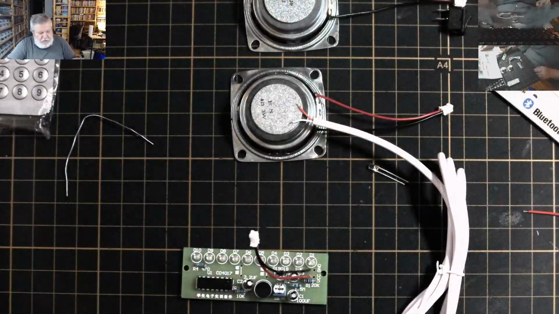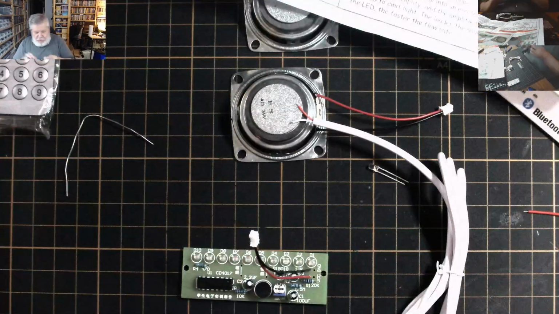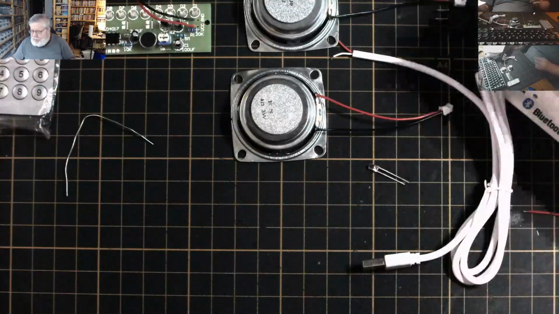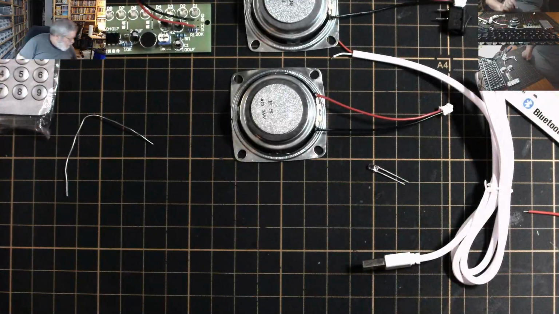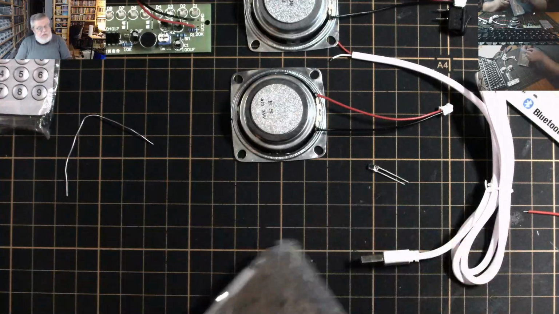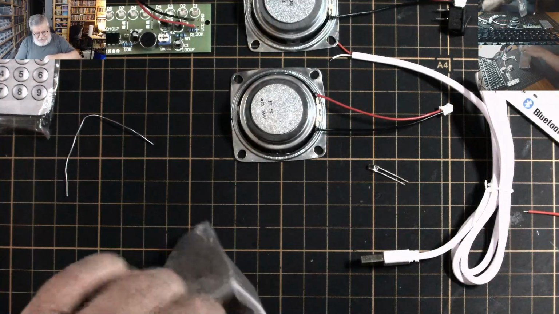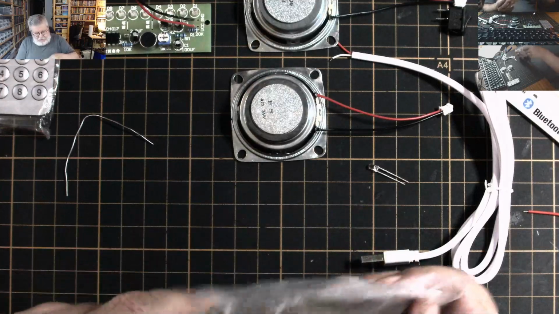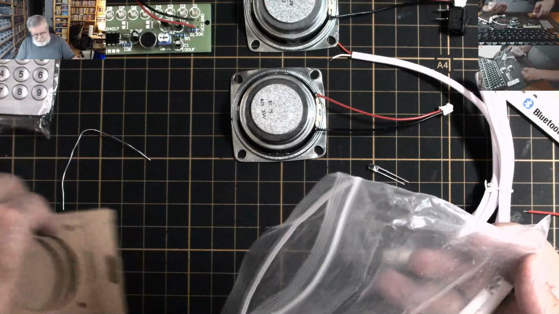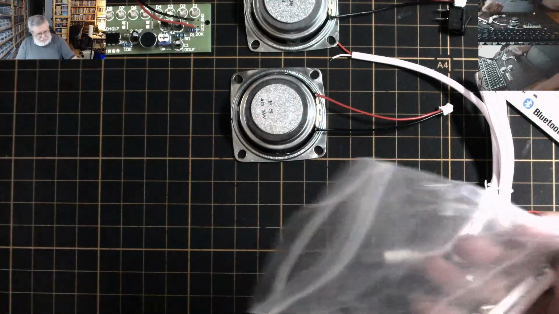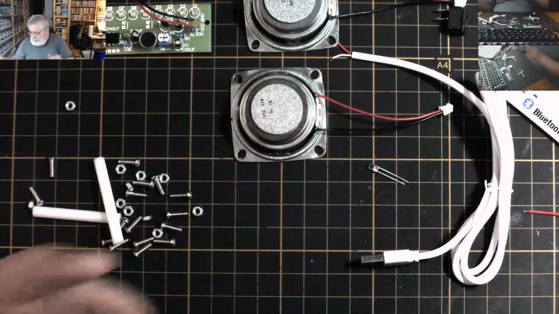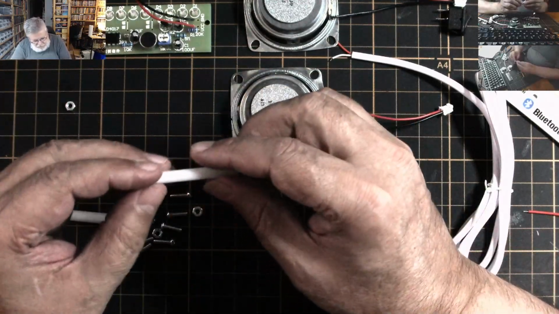I think it's time to take the shell out of the bag and find out how to put all this thing together. So this guy here. Let's find out what's going on here. Okay, so we got these.